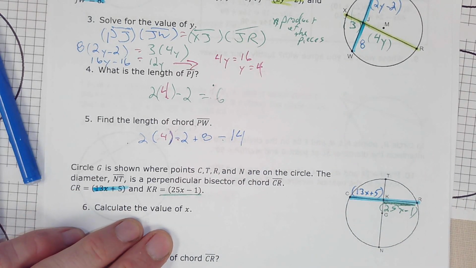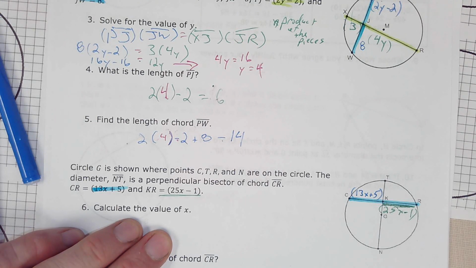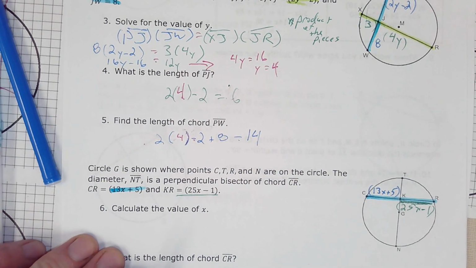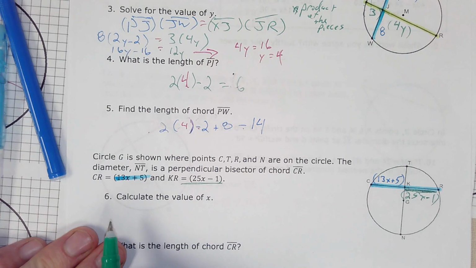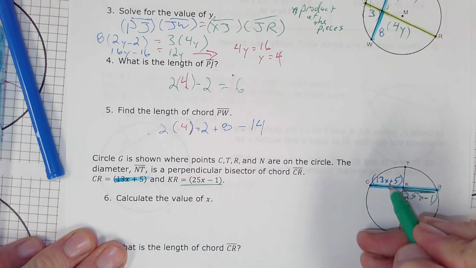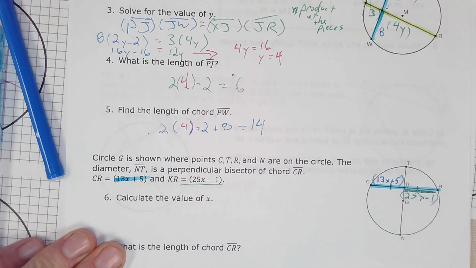And what do I know about the relationship? Let's write it in. I know that these are equal. Okay.